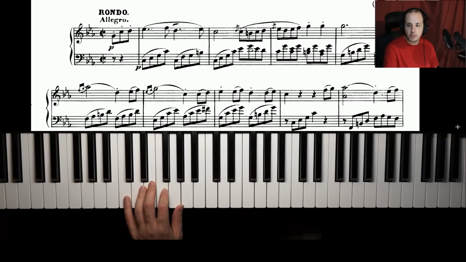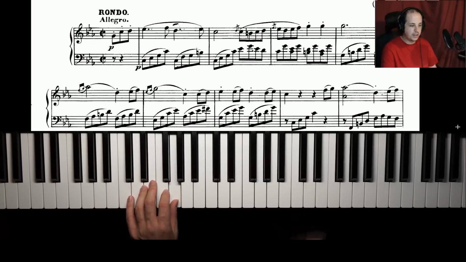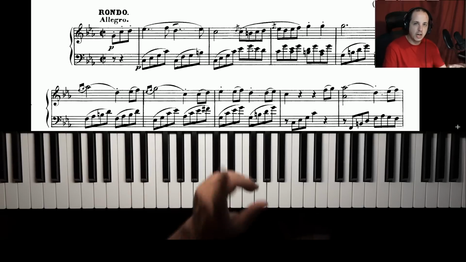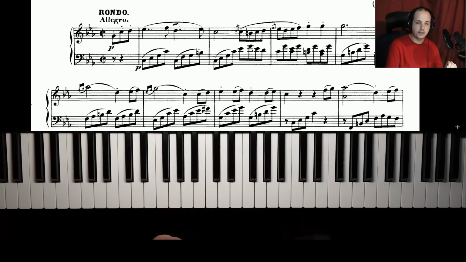Now, all an Alberti bass is, is when you go from the bottom note to the top note, middle, top, bottom, top, middle, top. That's just an Alberti bass, and they're in all kinds of music. Another thing we have here are the arpeggios, as I've mentioned, and another thing is chromaticism.